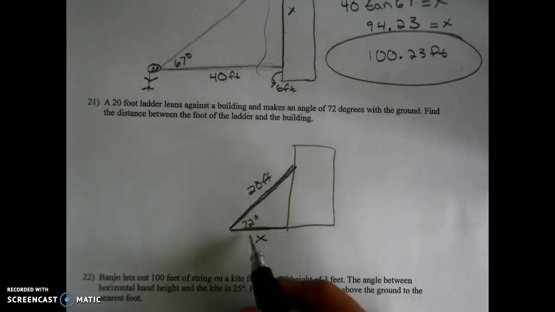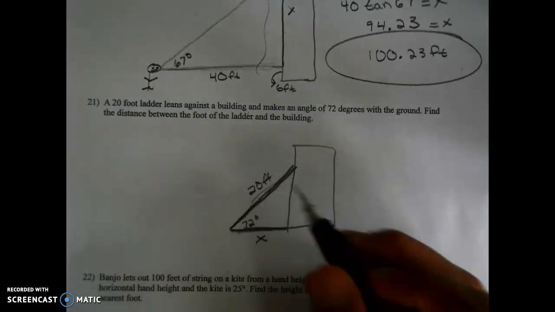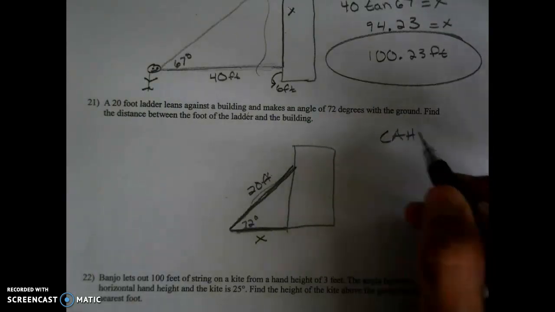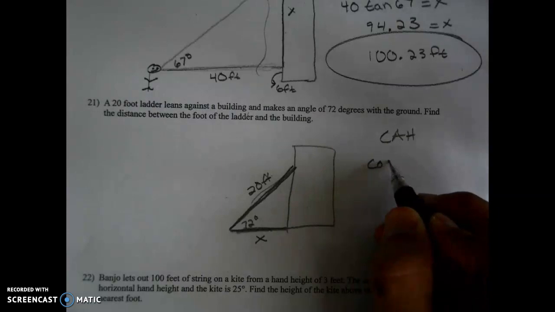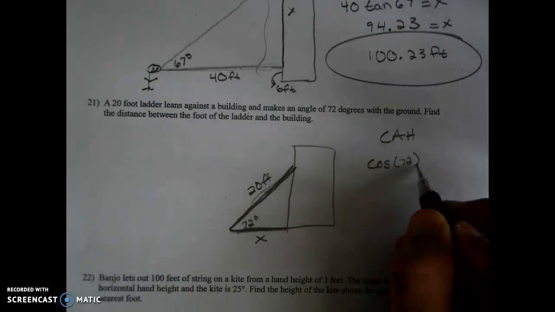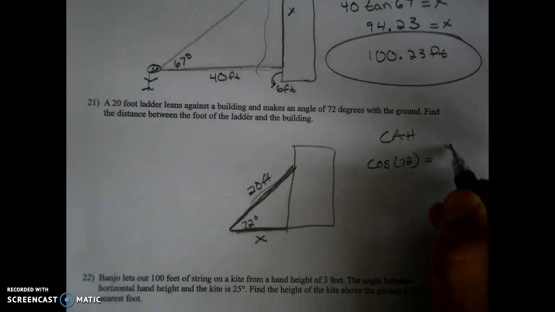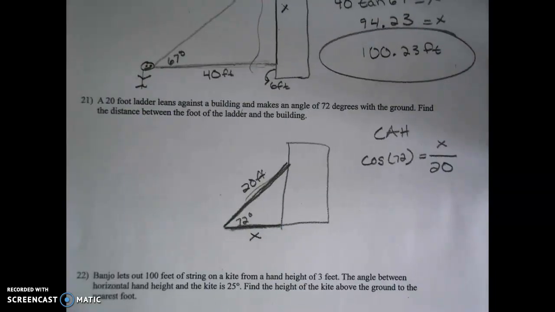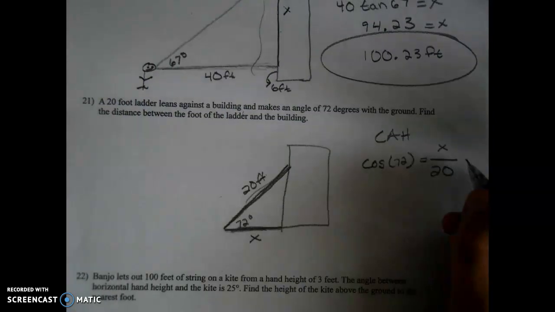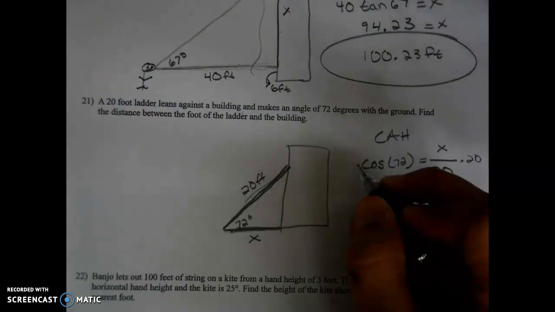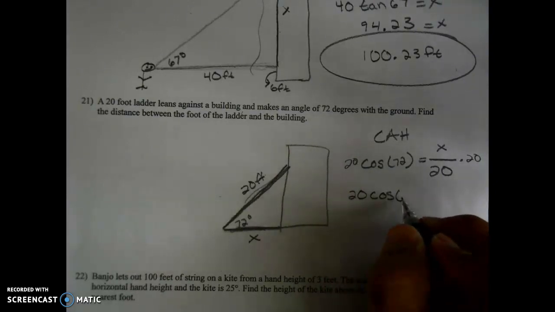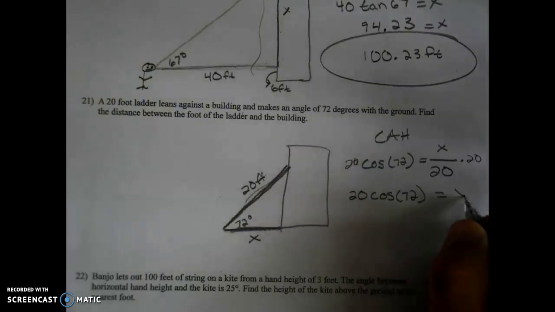Okay, well, if our angle is here, this is adjacent. This is our hypotenuse. So that's cosine. So we're going to have cosine of 72 degrees is equal to adjacent x over the hypotenuse of 20. Okay, well, now I want to solve for x, so I'm going to multiply by 20. So I'm going to have 20 times cosine of 72 is equal to x.